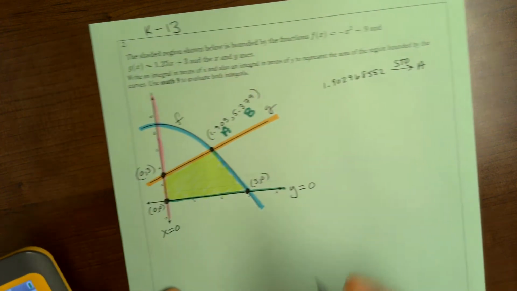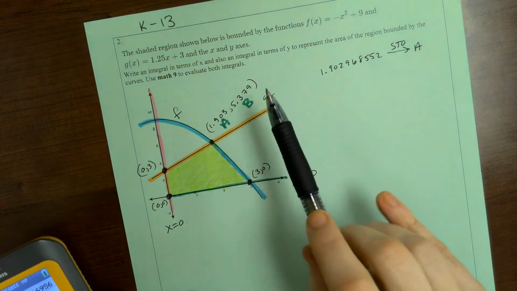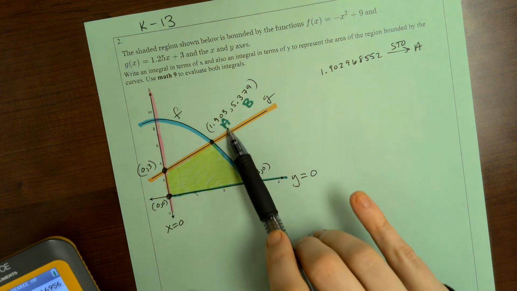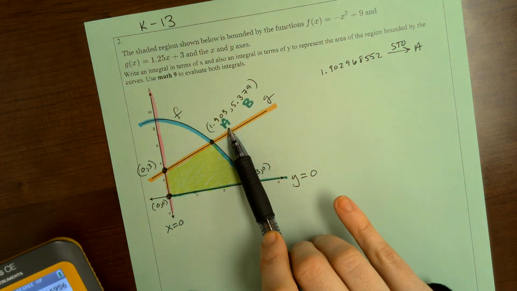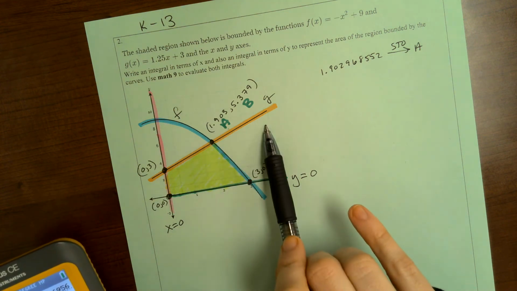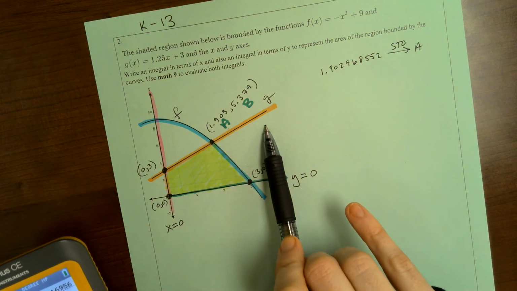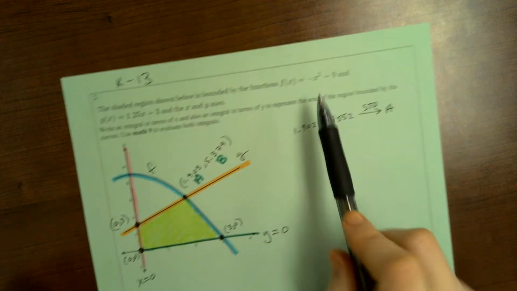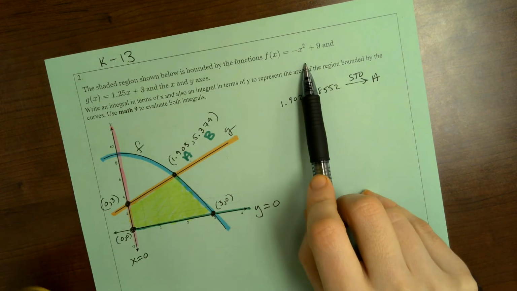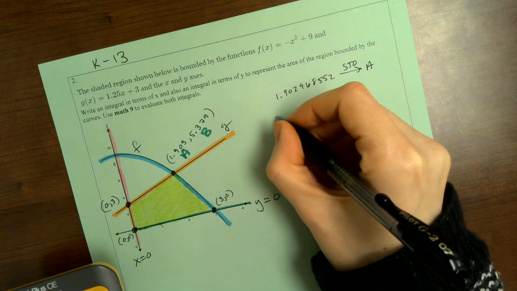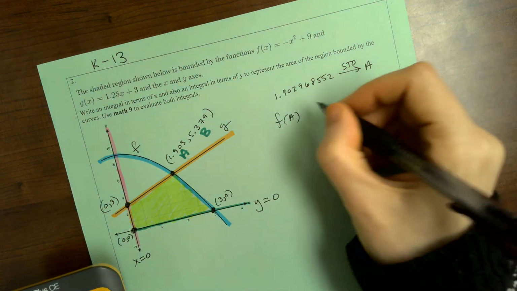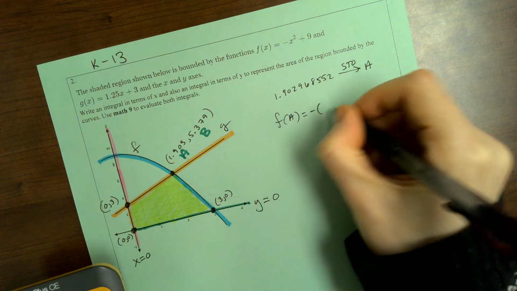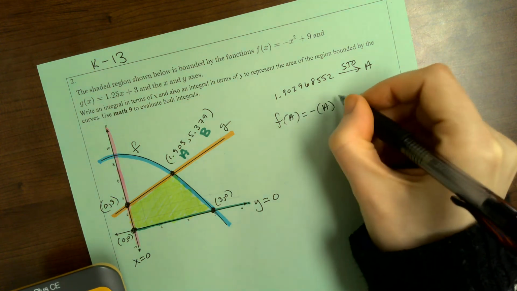Now to find B, remember from last time, B is the output for an input of A on either f or g. You just choose one of the functions. I'll choose f, though it could just as well be g, you'd get the same answer. So f of A equals negative A squared.